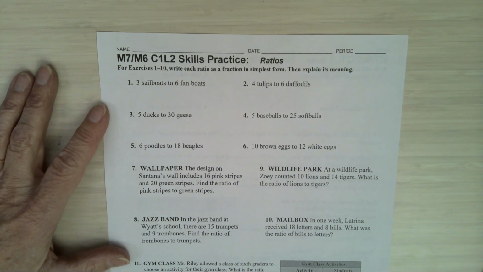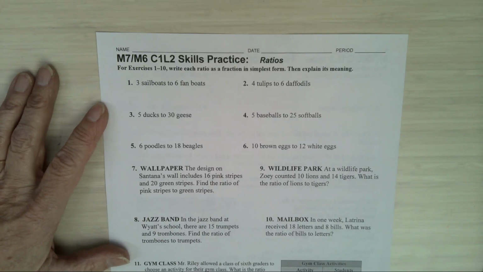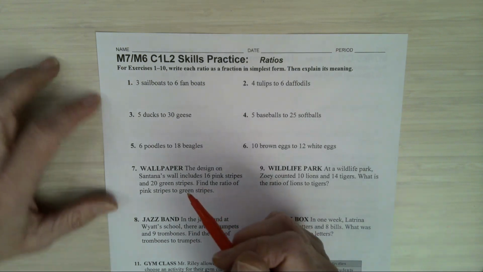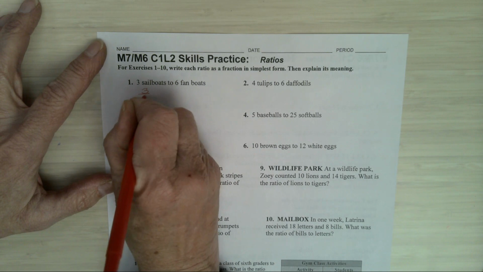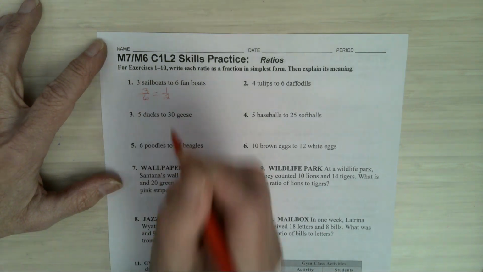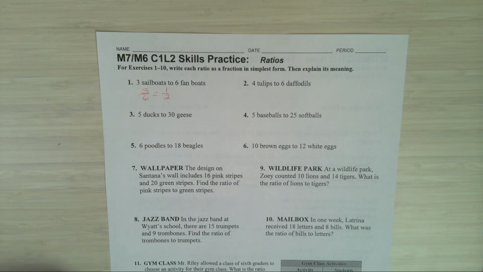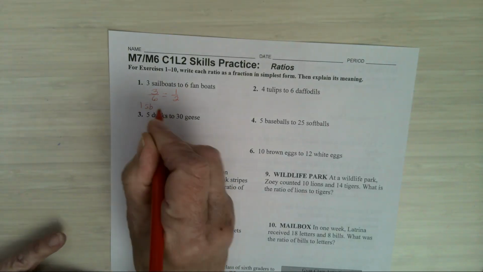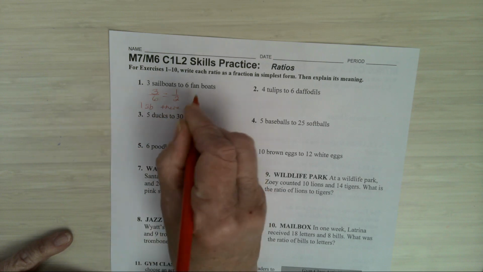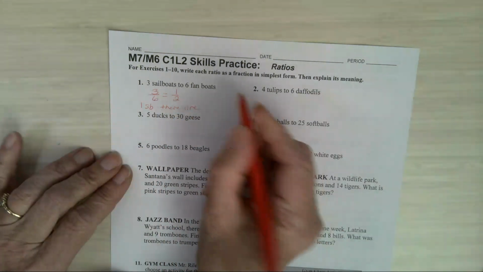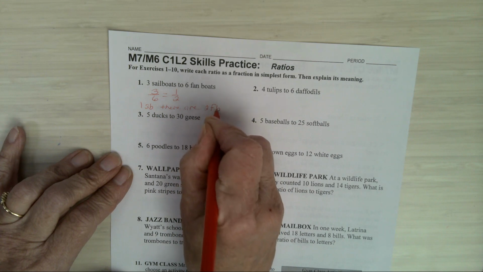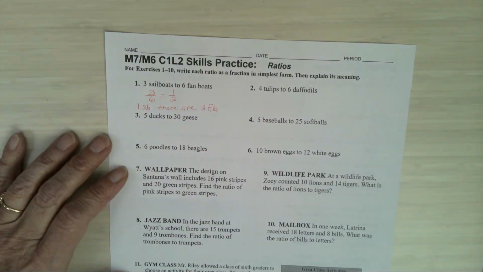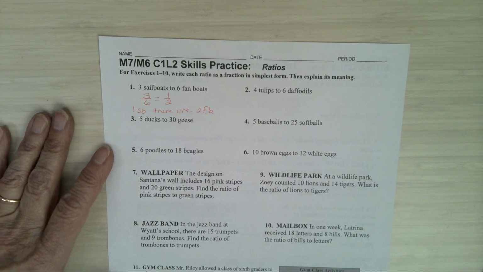The ratios side. It says write each ratio as a fraction in simplest form, then explain its meaning. In problem number 1, you will have 3/6. Simplified fraction is 1/2. It means that for every one sailboat, there are 2 fan boats. You can abbreviate in this section as opposed to writing the full word out.